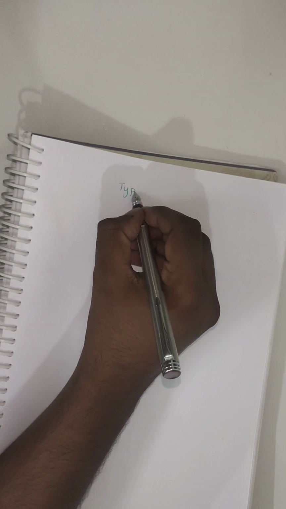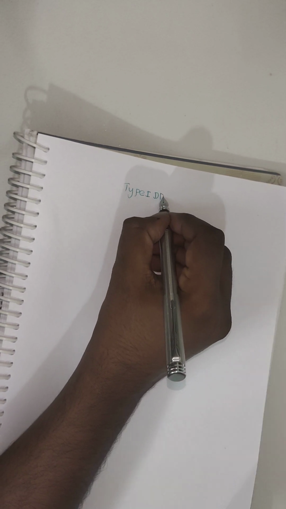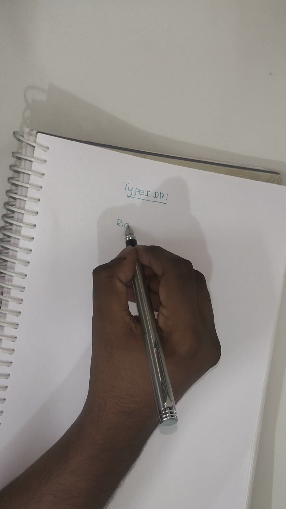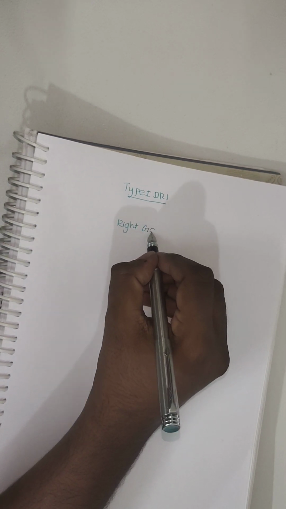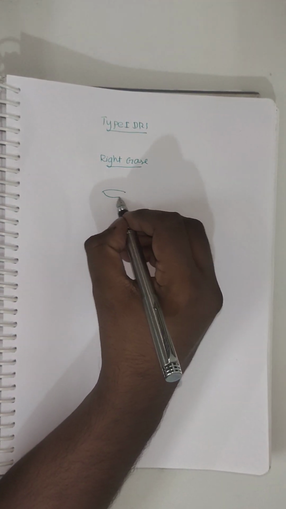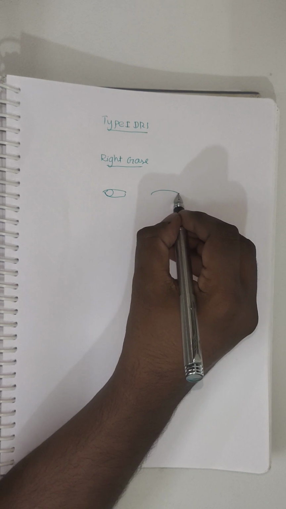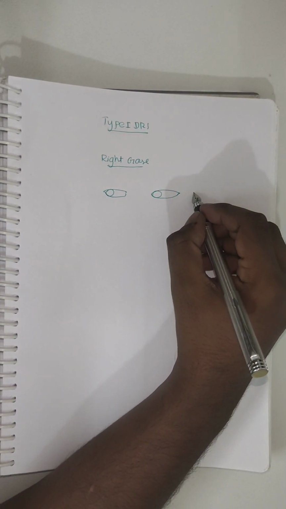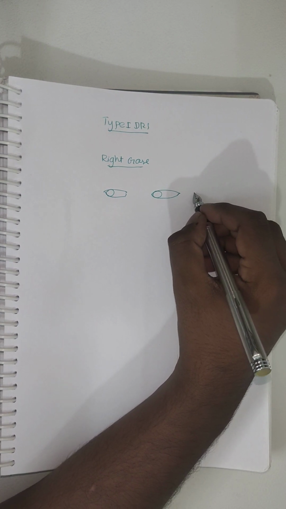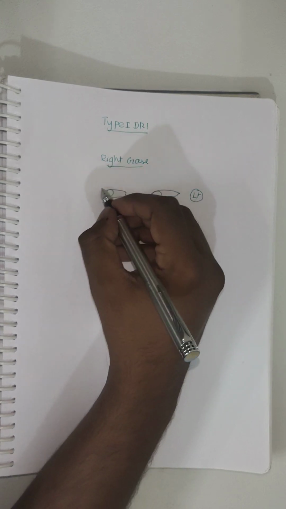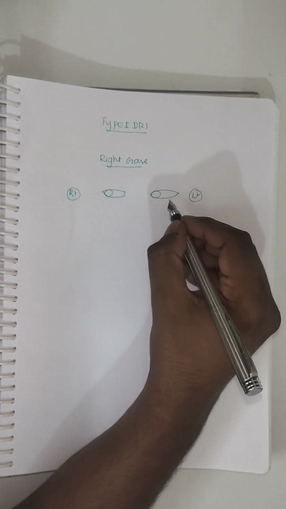Type 1 DRS. In this, in the right gaze, this is the right eye, this is the left eye.